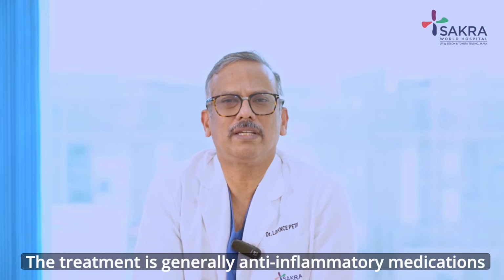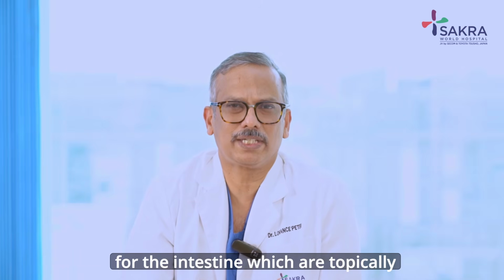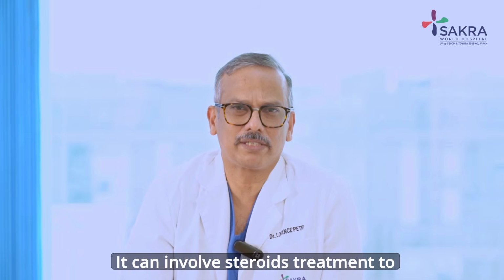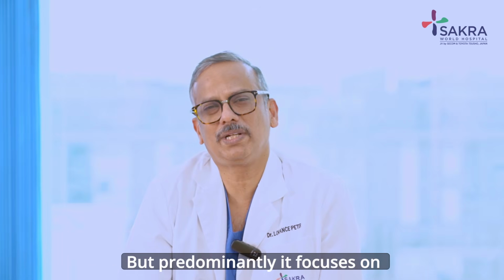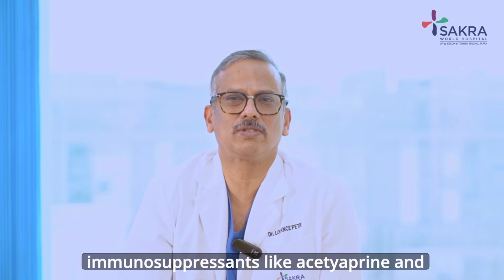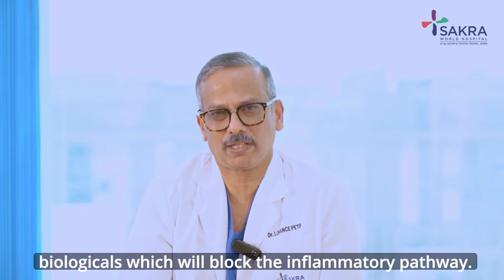And how do we treat? The treatment is generally anti-inflammatory medications for the intestine, which are used topically. It can involve steroid treatment to reduce the inflammation for a short period of time, but predominantly it focuses on immunomodulators or immunosuppressants like azathioprine and biologicals, which will block the inflammatory pathway.